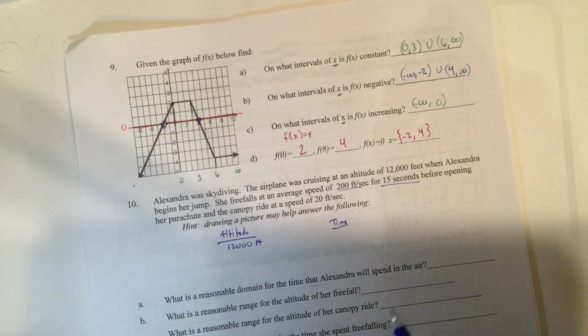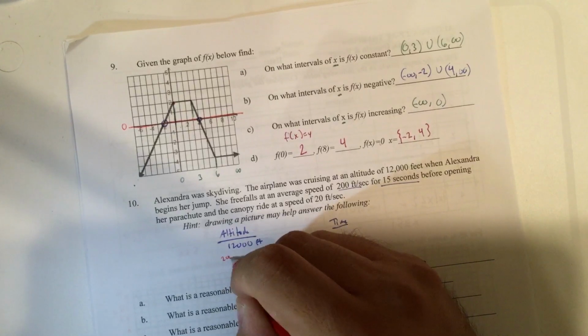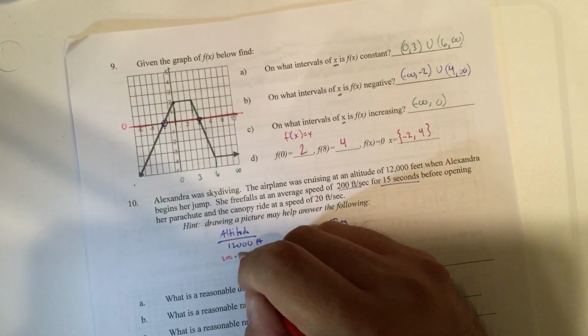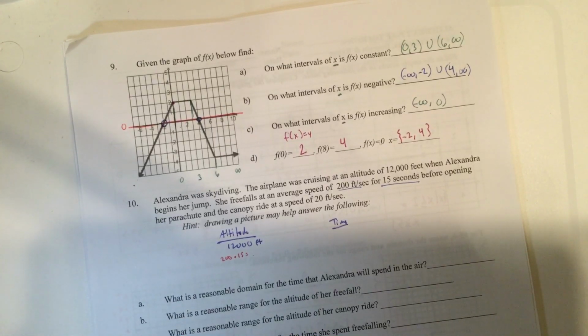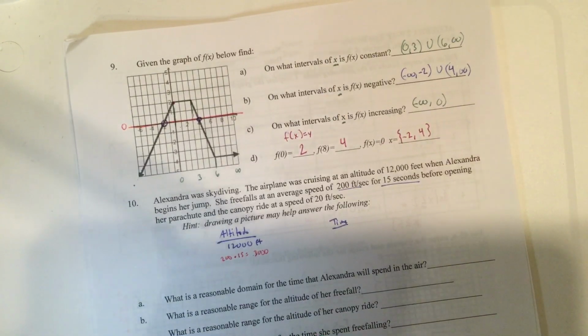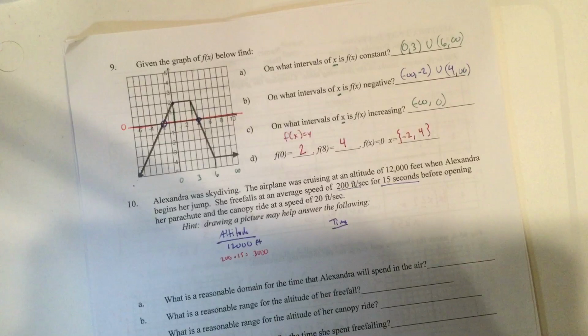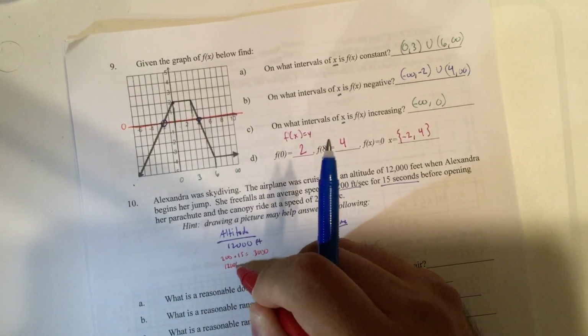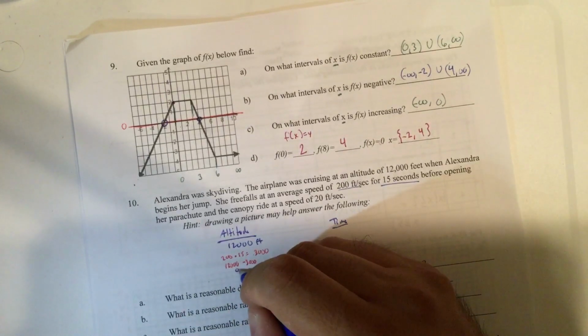All right, so pretty much what I'm going to do is take 200 and multiply that by 15. So 200 feet is how much she's traveling per second, times the number of seconds, which is 15. And if we do this, 200 times 15, we get 3,000. Now, 3,000 is not the altitude. 3,000 is the distance this person has fallen during the free fall. So we're going to take the 12,000 and subtract 3,000 from it. And 12,000 minus 3,000 is going to be 9,000 feet.